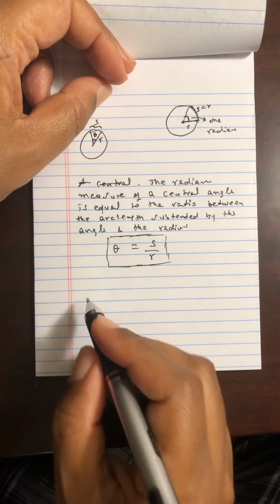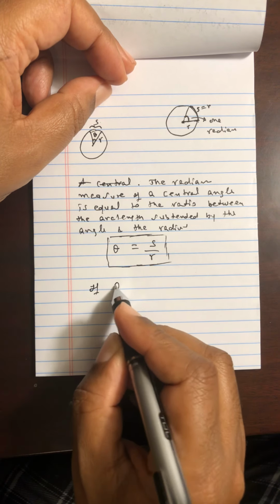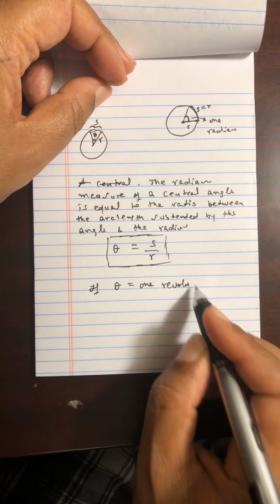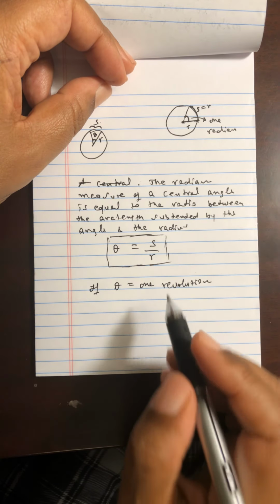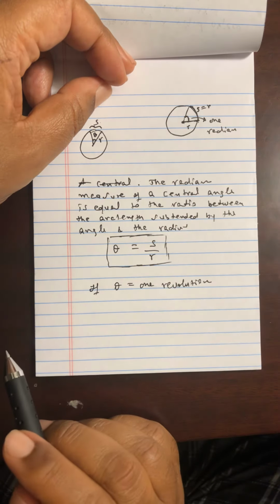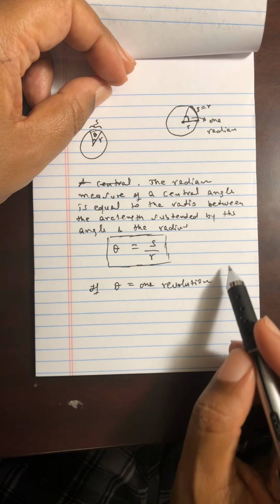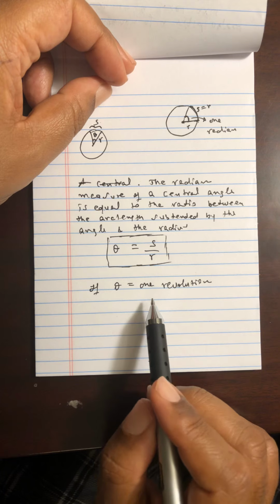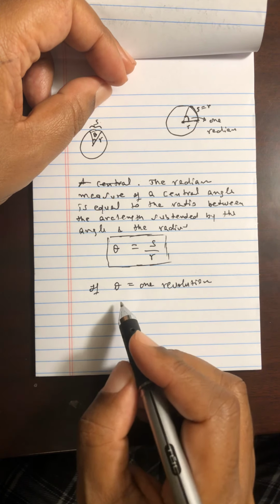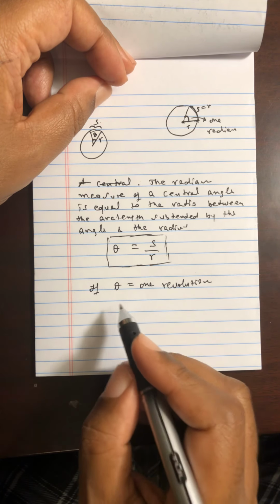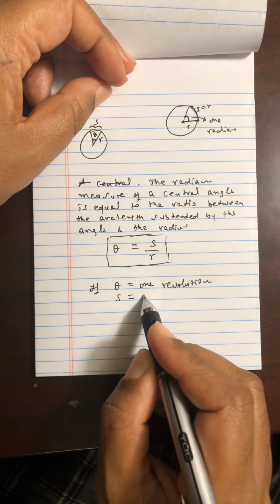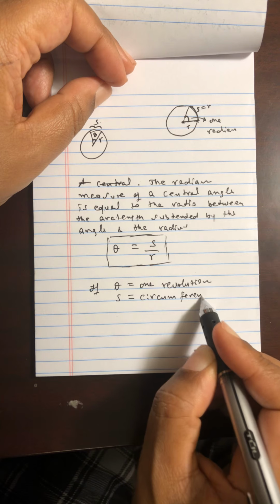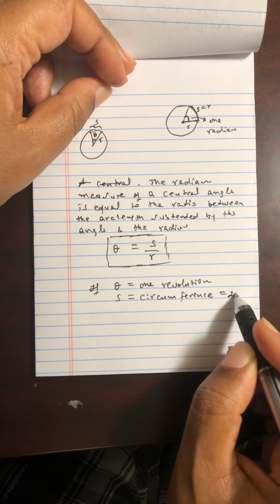If theta equals 1 revolution, then what is the arc length subtended by 1 revolution? Obviously, it is the circumference. So S equals the circumference of the circle, which is 2 pi r.